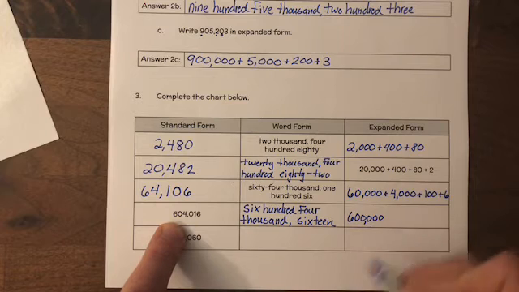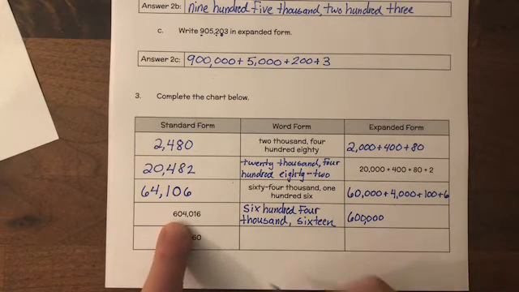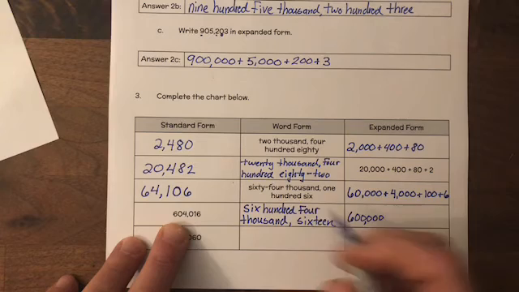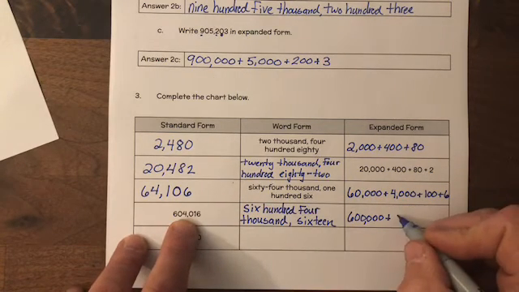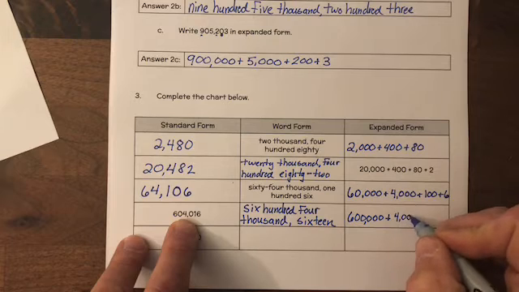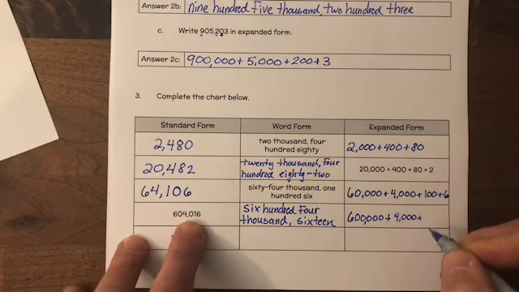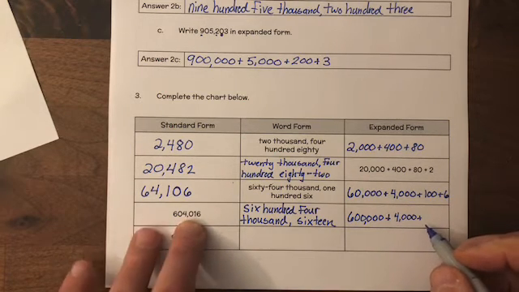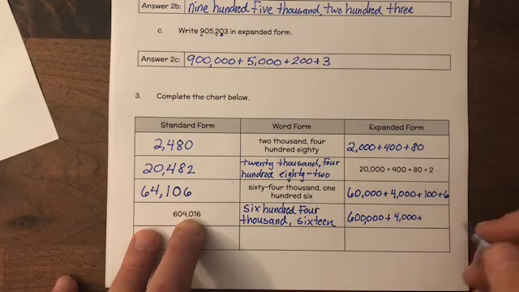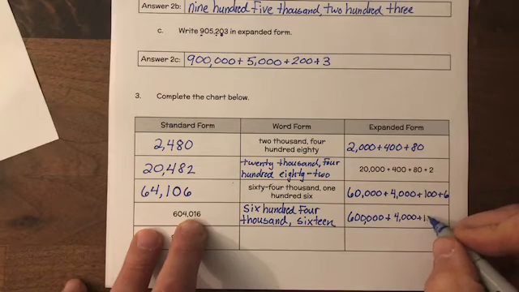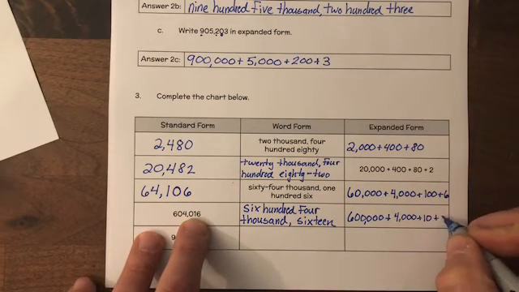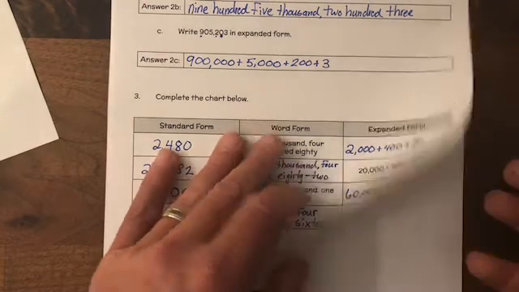So 600,000. Now I don't have any 10,000s, it's 0, so I don't have to write that in here. So I go to the next place value, that's 4,000s. Then I go to the next number, the hundreds place. Look at the hundreds place, no hundreds. So I just have to write in 10 and then 6. Okay?